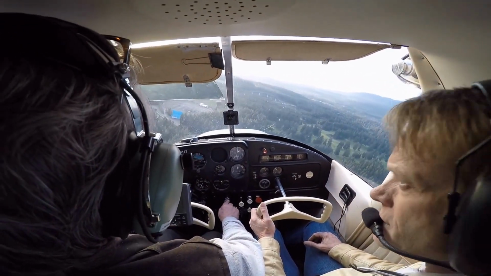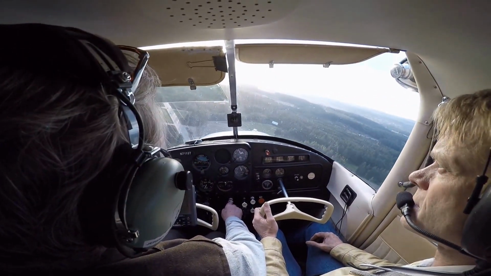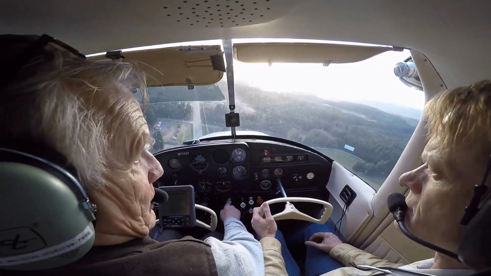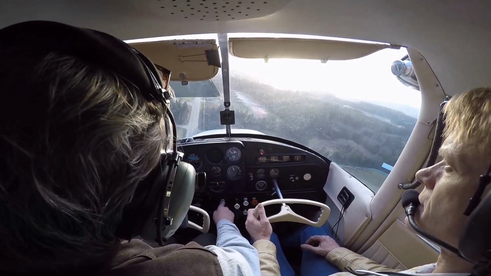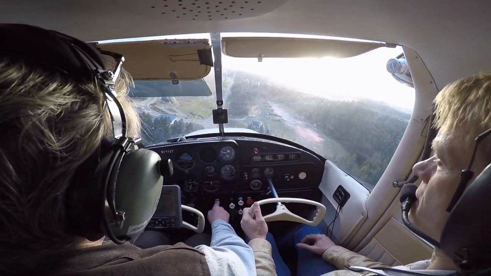Okay, so we're doing 90 knots and I want to slow us down, so I'm going to pull my power back. We kind of line up on the runway center line. You feel my rudder feet moving? Do you feel them sort of moving gently when I'm doing this?